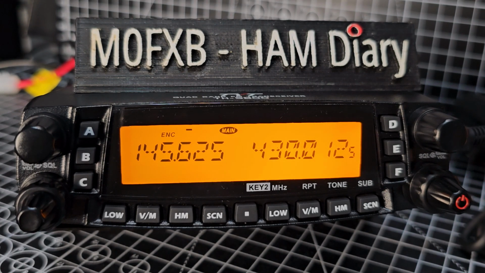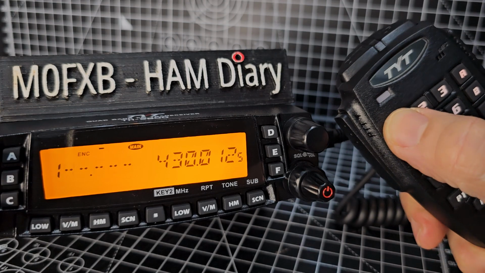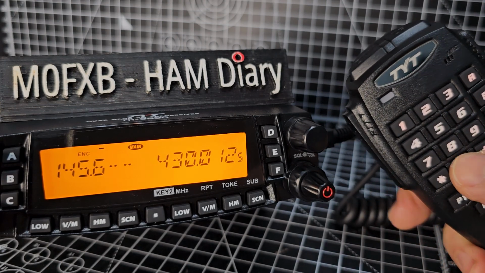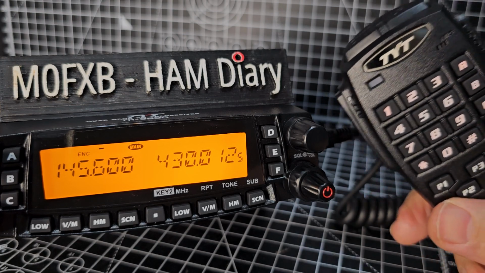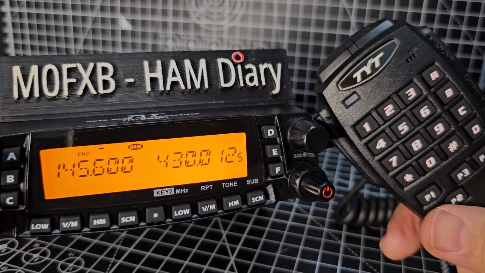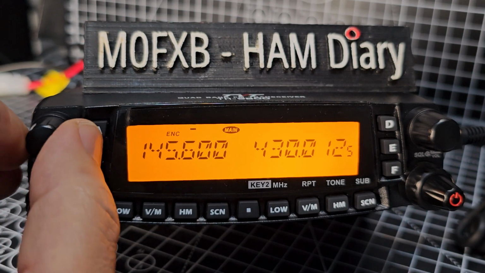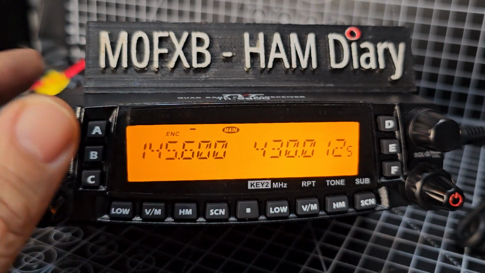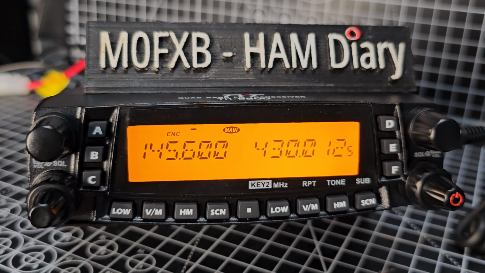First thing we'll do then, we'll use the microphone to type the frequency. So we go 145.600, and that is GB3WR. So that's our frequency. To use the radio, you would have just turned the knob and pressed it for the larger increments. Next, turn on the automatic repeater shift.